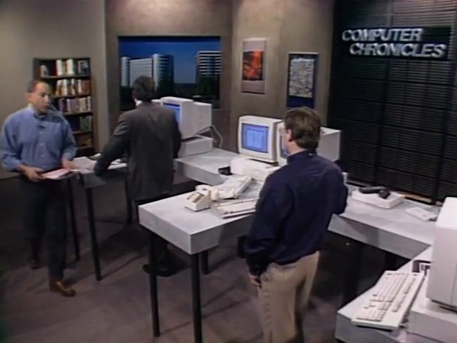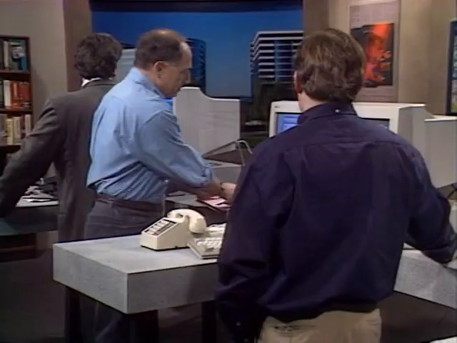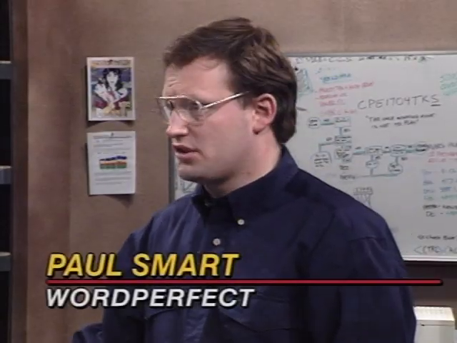Let's go over here and take a look at WordPerfect Office. And Paul, describe Office for me. How does it fit into the groupware category? Okay, WordPerfect Office is a messaging system. It provides communication tools for a group to send electronic mail messages, schedule group appointments, and assign tasks to one another. And you do that all in the WordPerfect environment. These aren't separate programs. That's right. It's all built within one application.